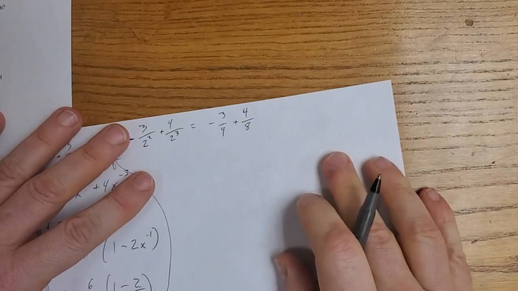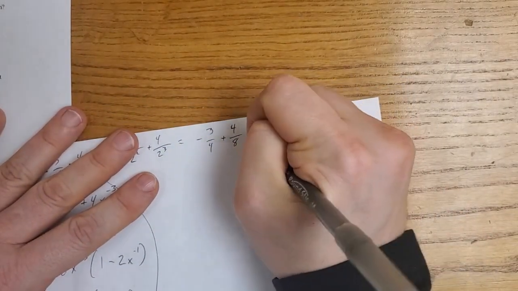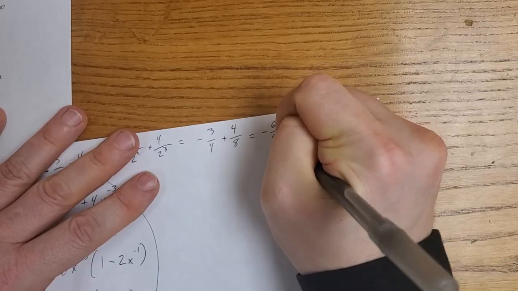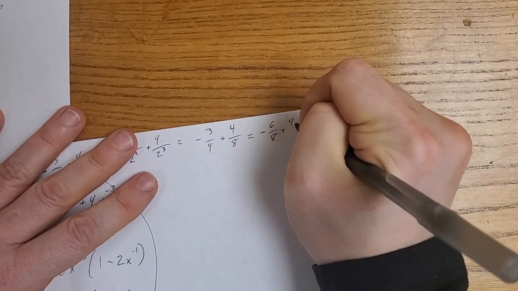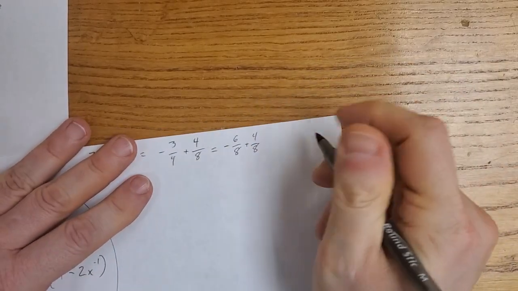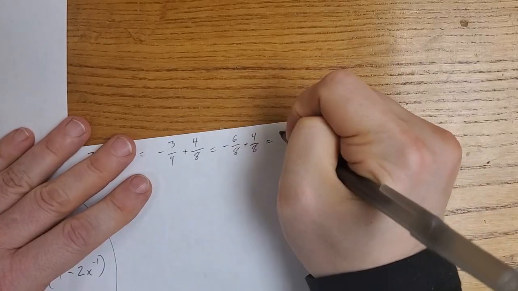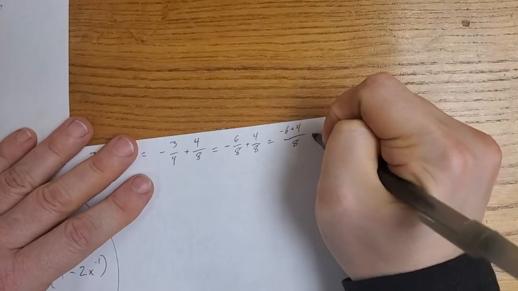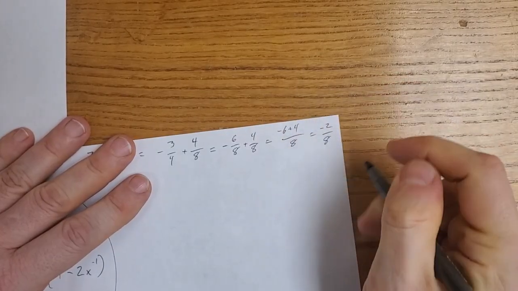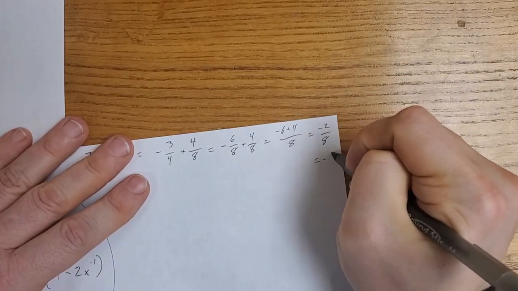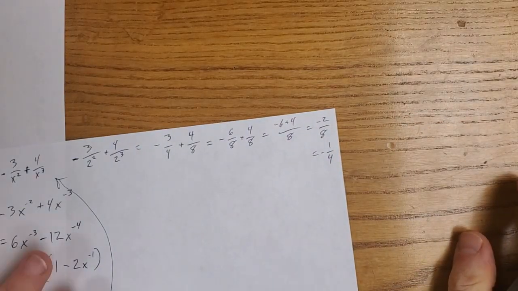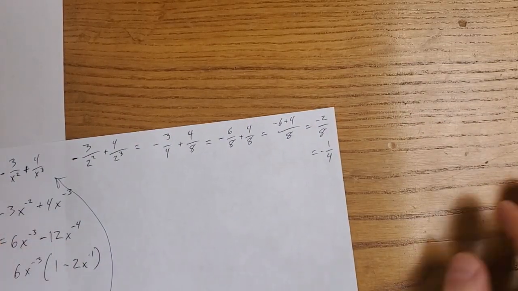So we'll take the 3/4, multiply the top and the bottom by 2. So we have a negative 6/8 plus 4/8. Negative 6 plus 4 over 8 equals negative 2 over 8. And that equals, bring it back to a simpler form, a negative quarter.